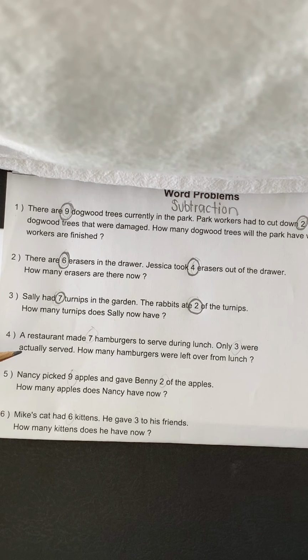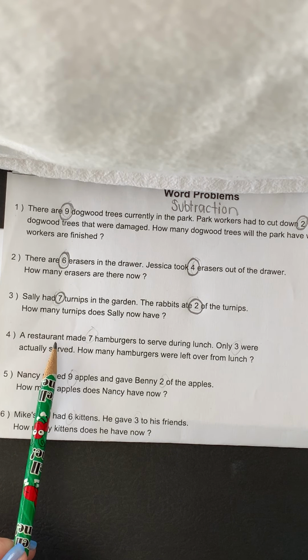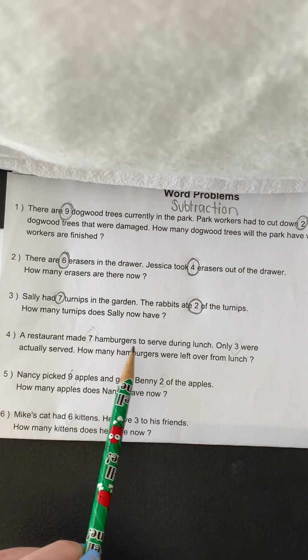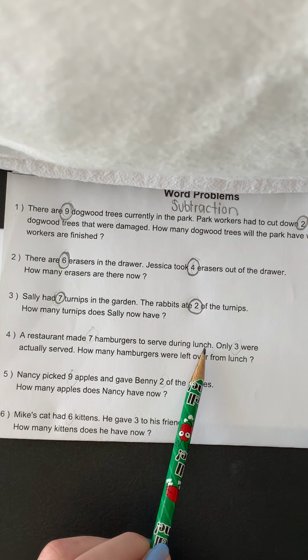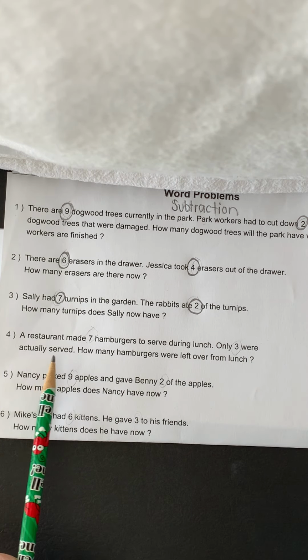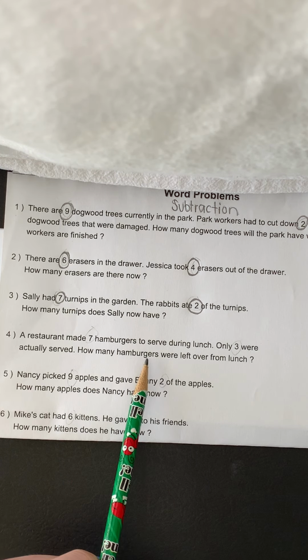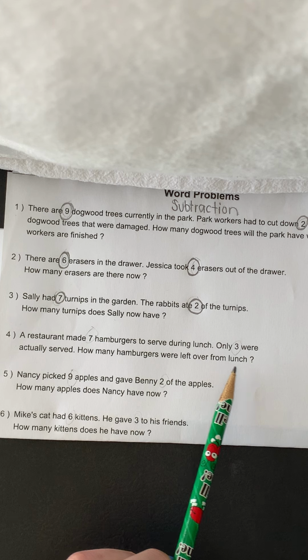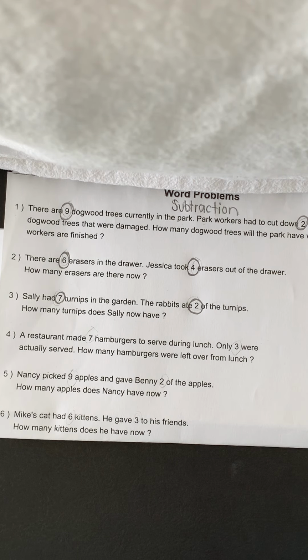The first step to answering a word problem is to read it. A restaurant made 7 hamburgers to serve during lunch. Only 3 were actually served. How many hamburgers were left over from lunch? I read the problem once. Now I am going to take the time to read it once again. The purpose of doing this is to make sure that I'm understanding what is being asked of me, as well as understanding what information the problem is giving me.